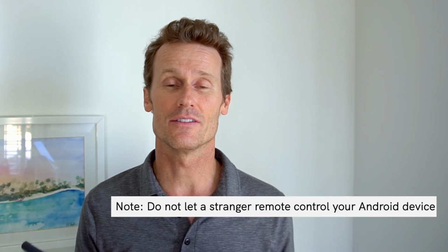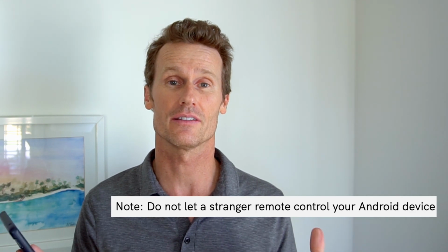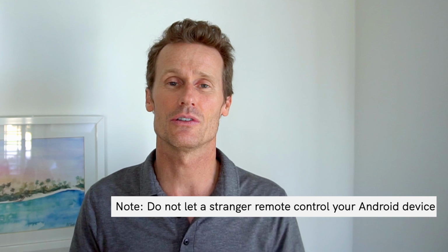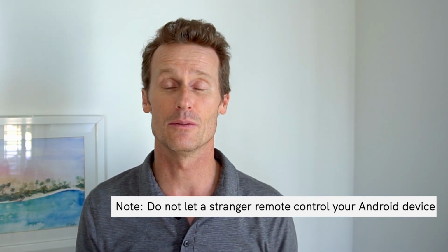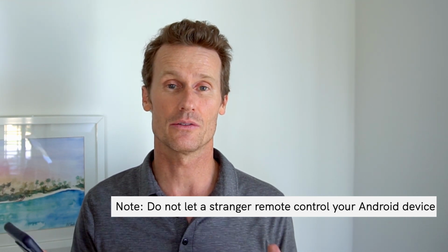One note is do not share your screen with somebody that you don't know and trust, because there are people that will try to share screens with you, try to capture sensitive information, log into your bank accounts, things like that. So make sure you know this person and you trust them before you start screen sharing.